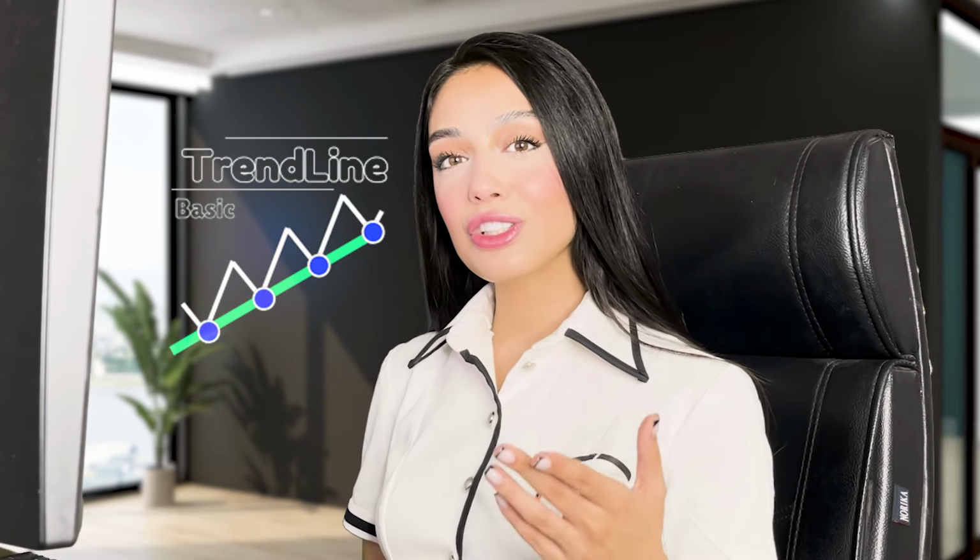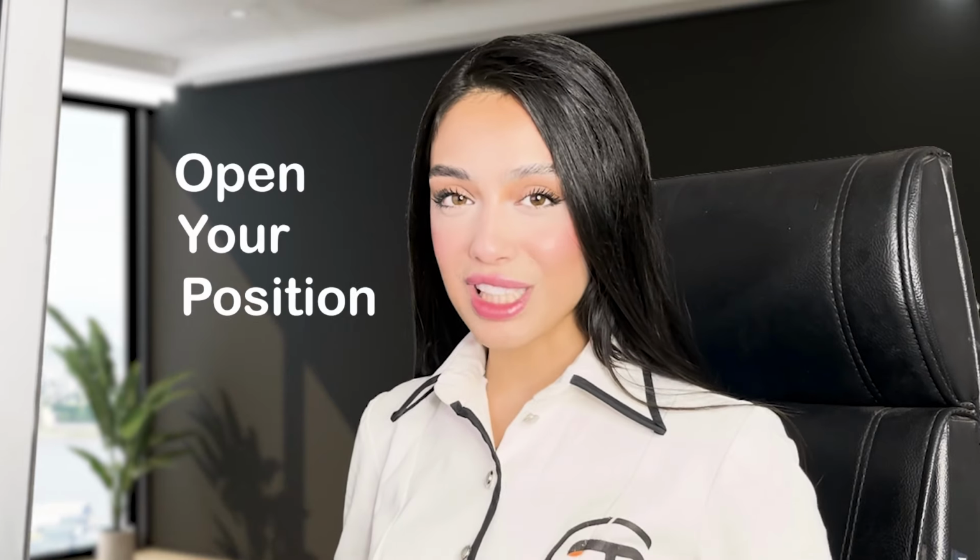But now we have this amazing indicator, which is named Basic Trendline. This practical tool draws these trend lines in the best possible way, and you don't have to spend a lot of time on drawing all these trend lines because it draws them all itself. And all you have to do is just open your position.